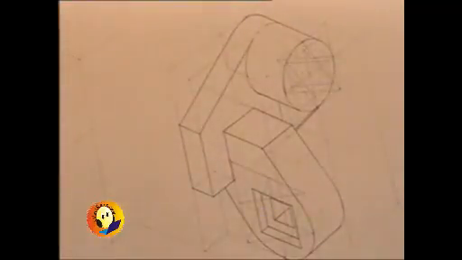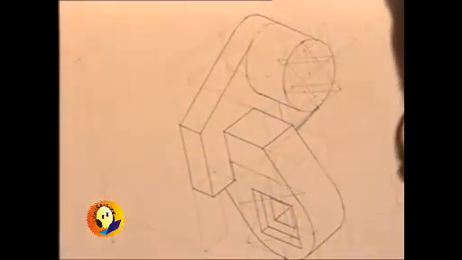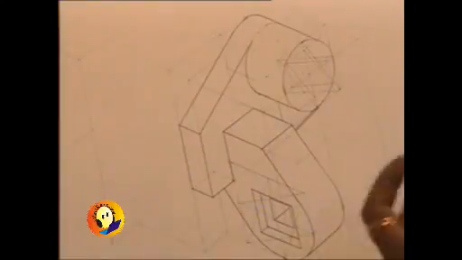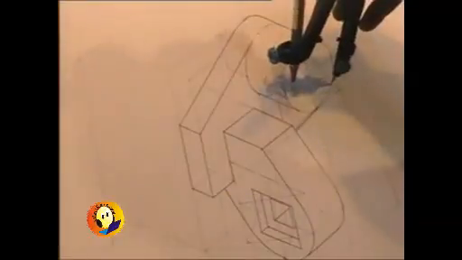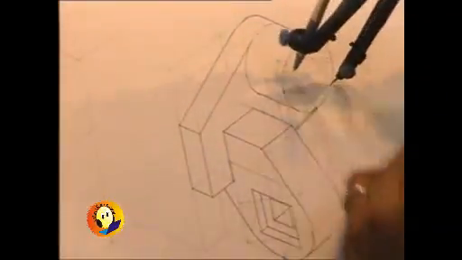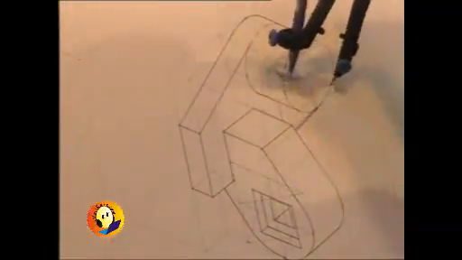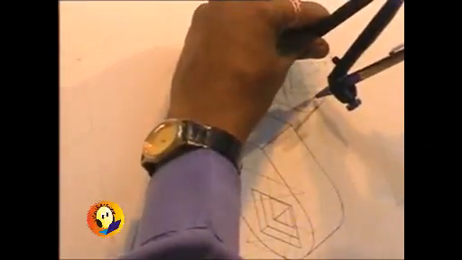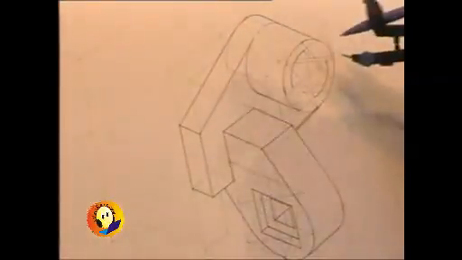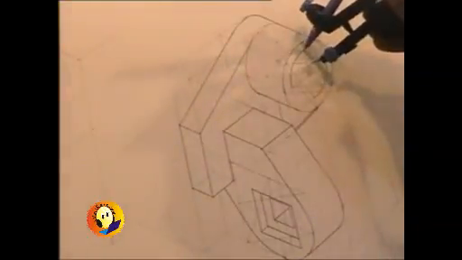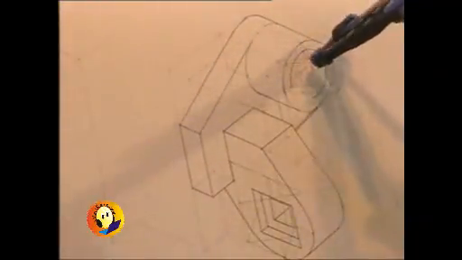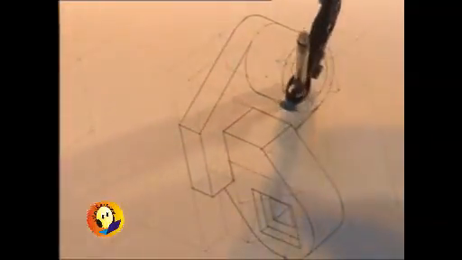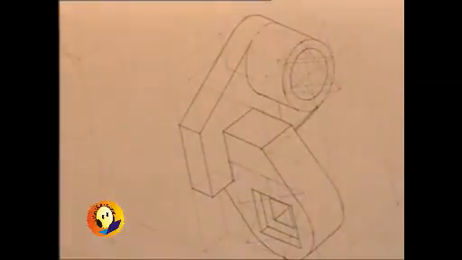And we get the construction, and complete that particular ellipse in isometric with this 4 center method. And so that the object will be completed.